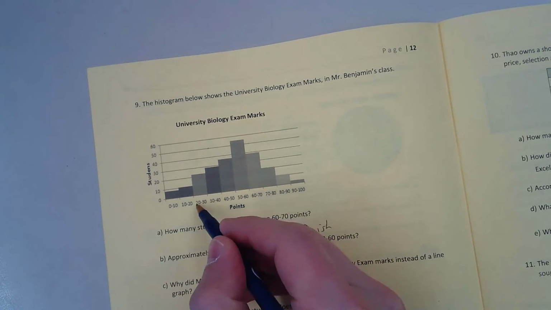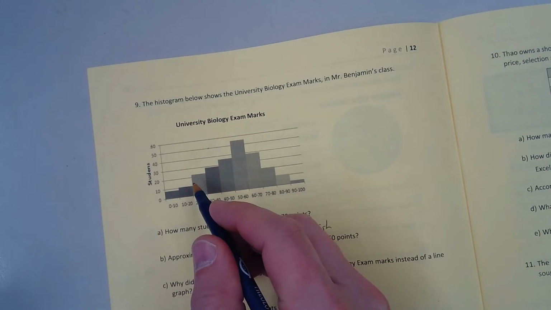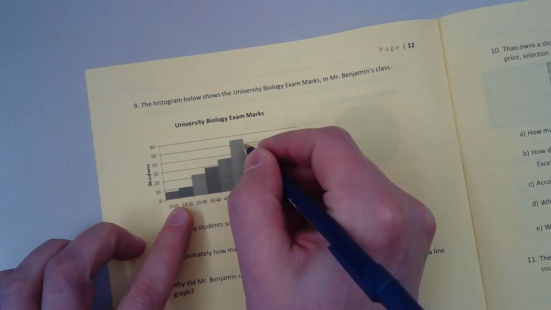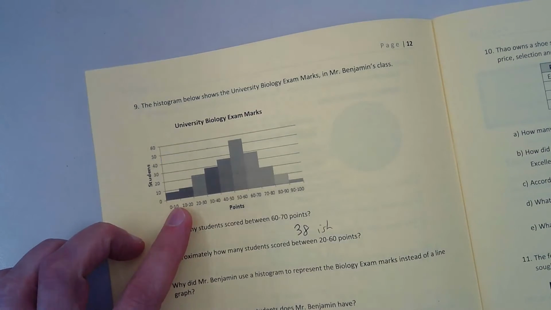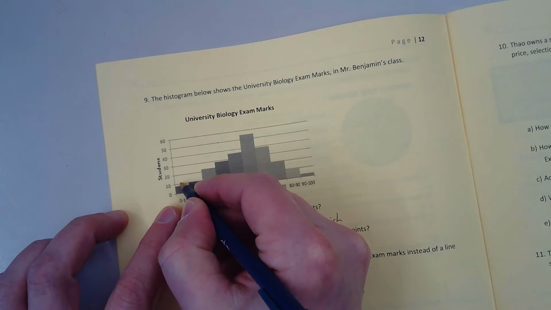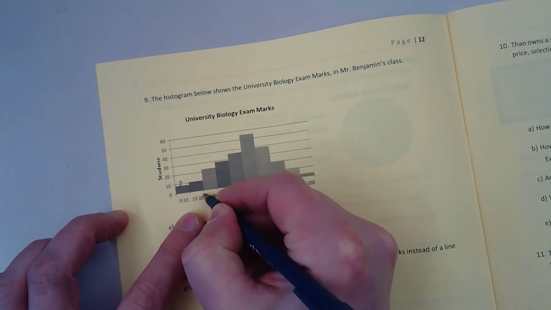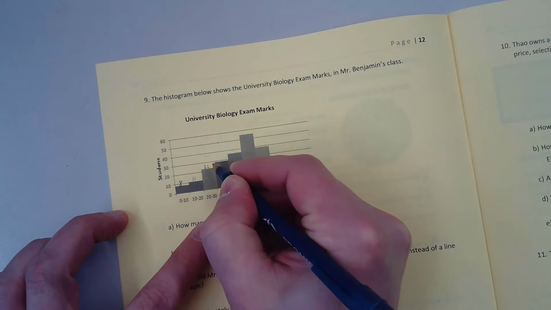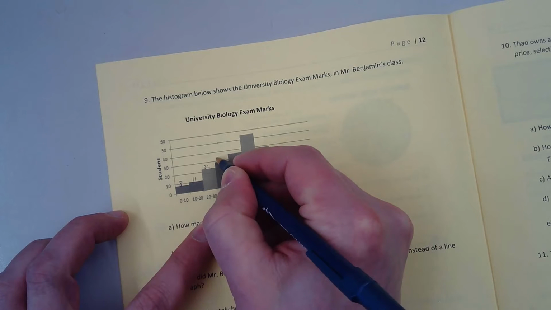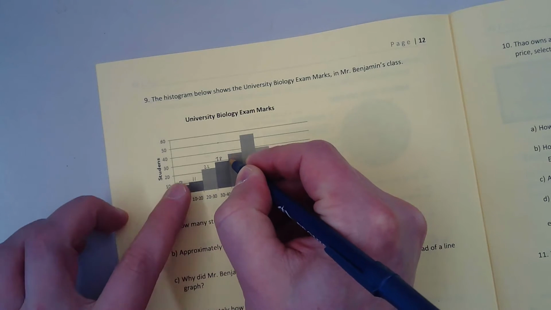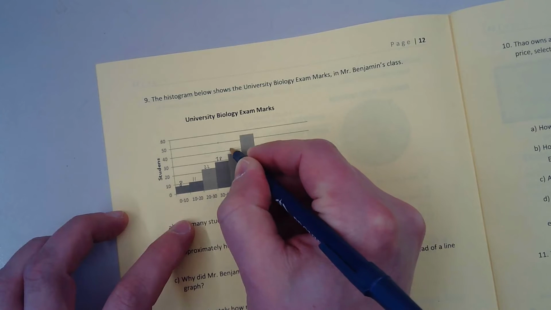B, approximately how many students scored between 20 and 60 points? So for that, this is only 20 to 30. One useful thing for these questions is I can just go across the top of all of them and put in a number. That way if I have to add a bunch of stuff up, I can. So from 0 to 10, I might call that 8. From 10 to 20, I might call that 11. 20 to 30, I don't know, 22. 30 to 40, we said like 38 maybe. 40 to 50, it's slightly more than halfway. I'd call that like 40.